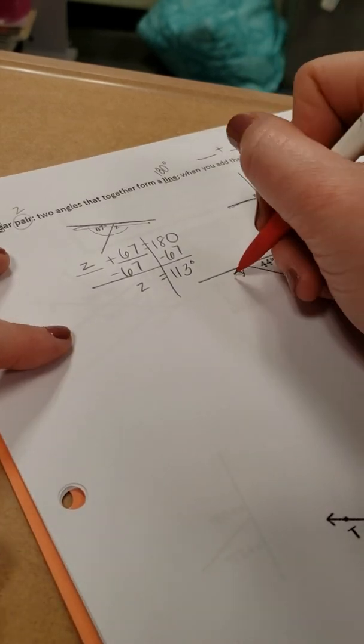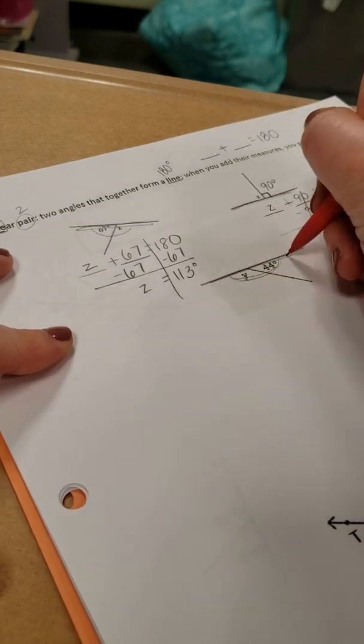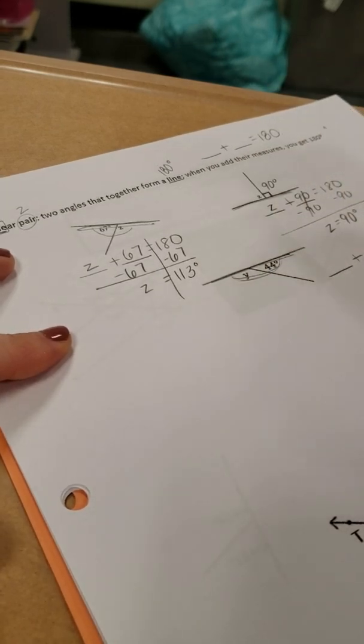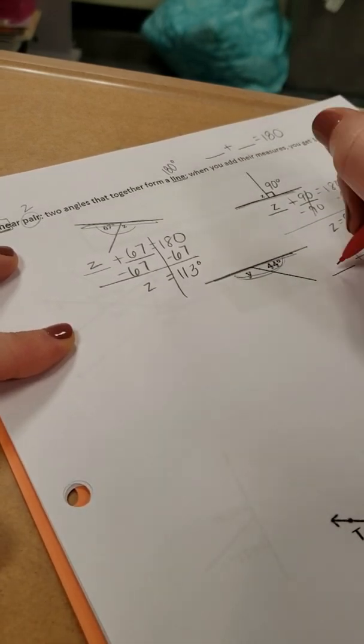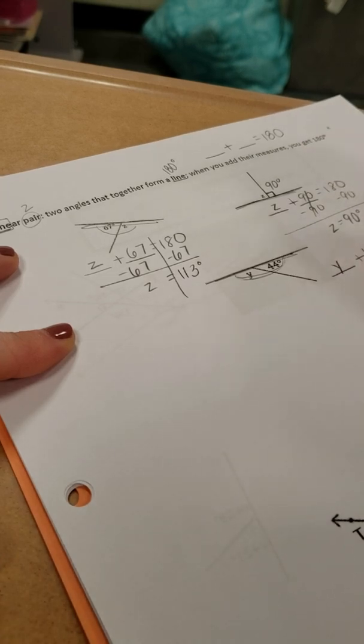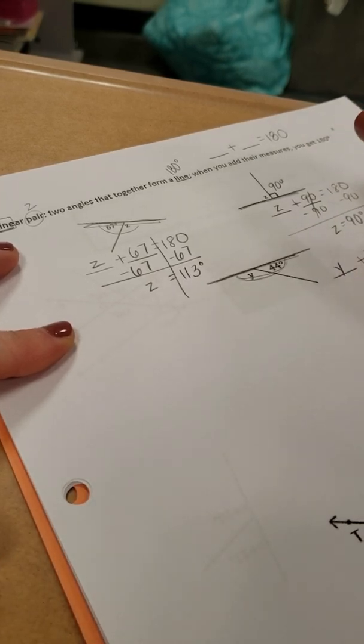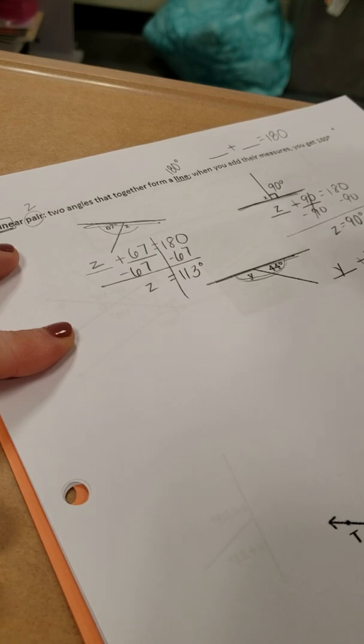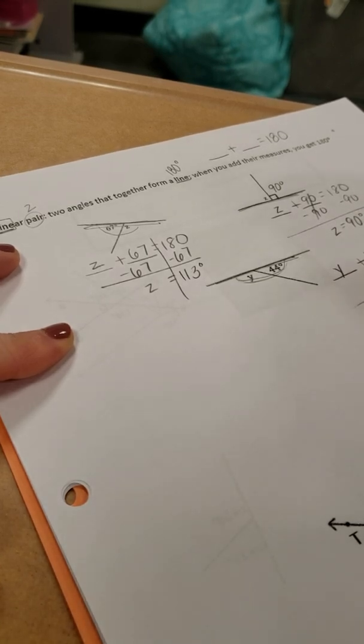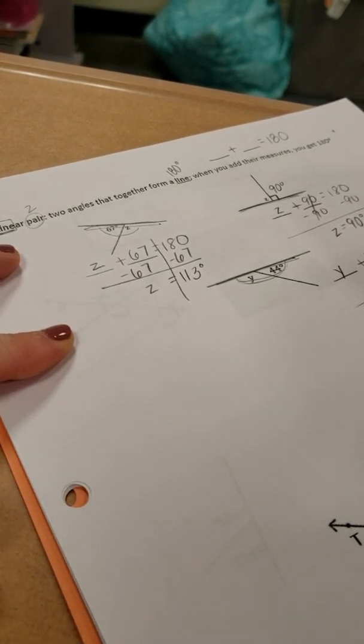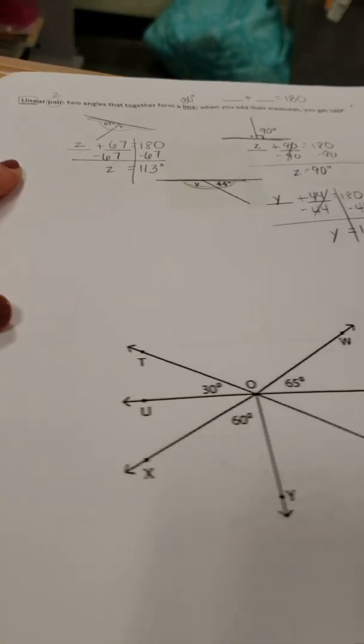In the last example of the linear pair here, we have y and 44 that create our straight line. Blank plus blank equals 180. Y plus 44 equals 180. Subtract your 44. Y is equal to 136 degrees.